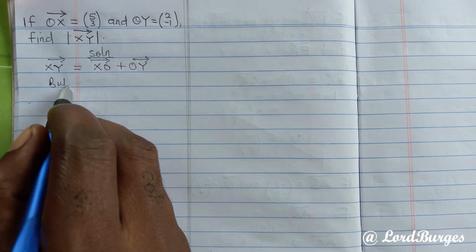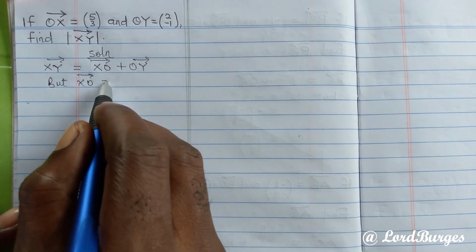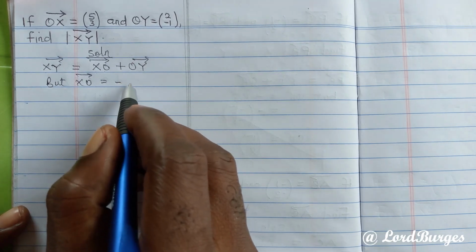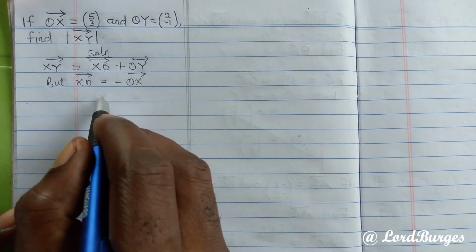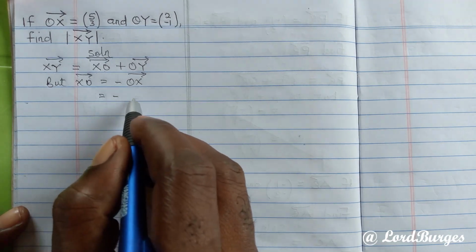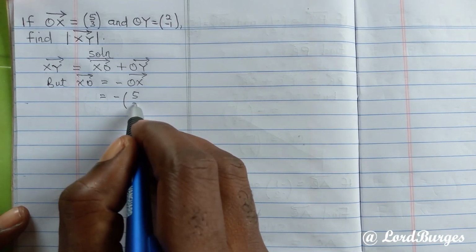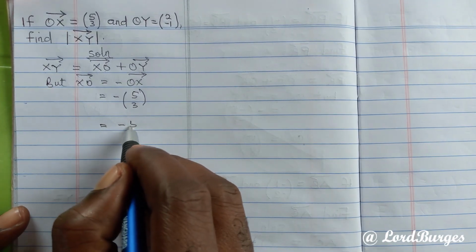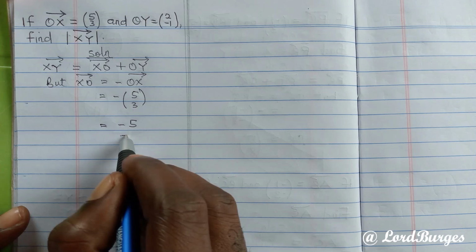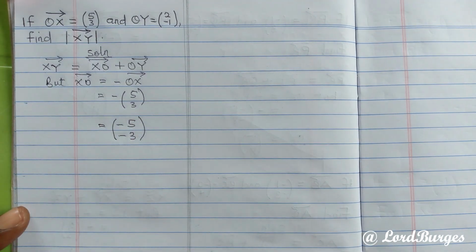Vector XO should be equal to the negative of vector OX, where the negative of (5, 3) results in (-5, -3) as vector XO.